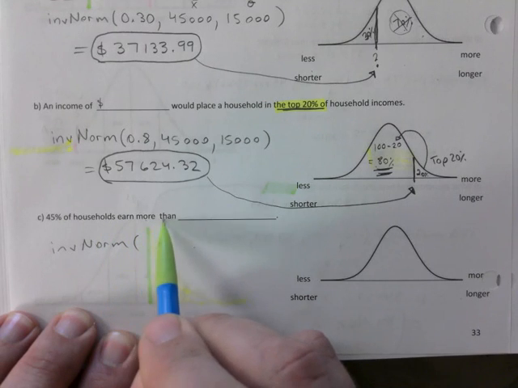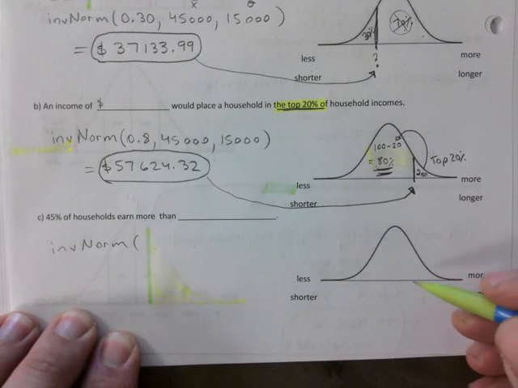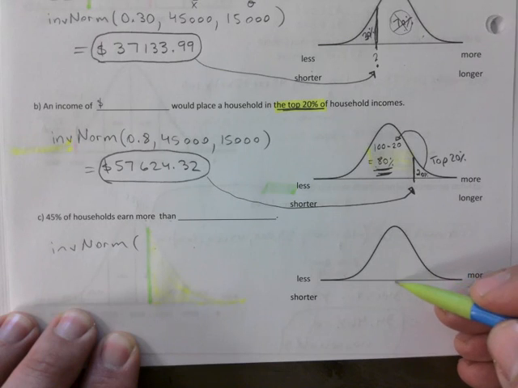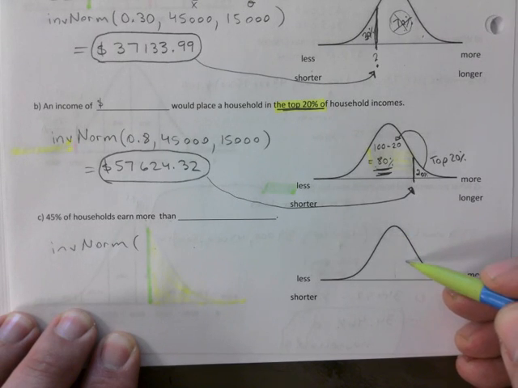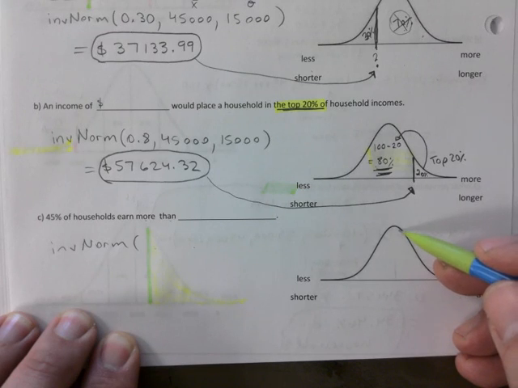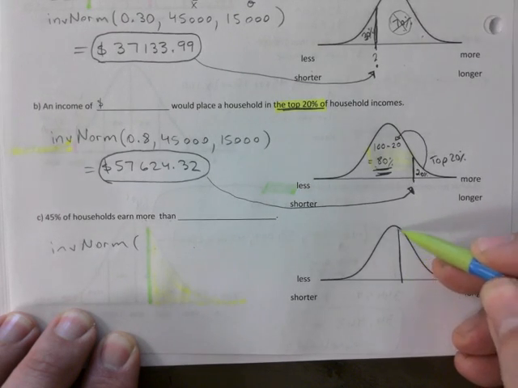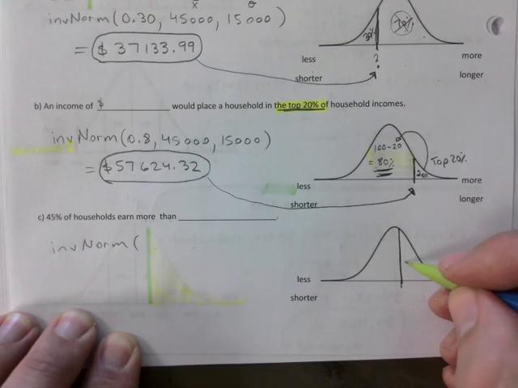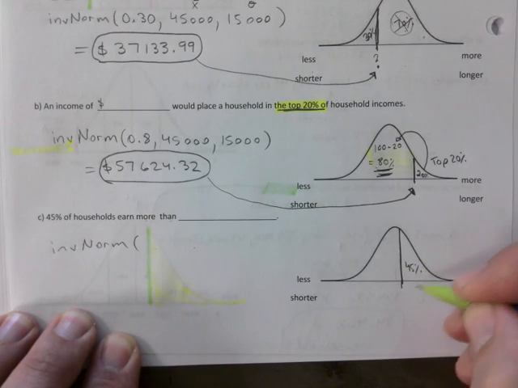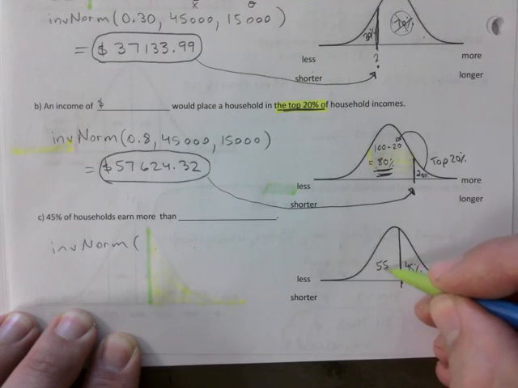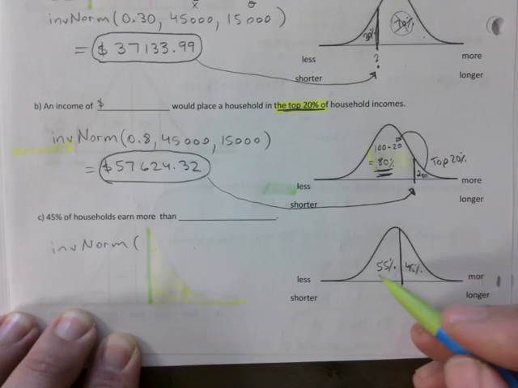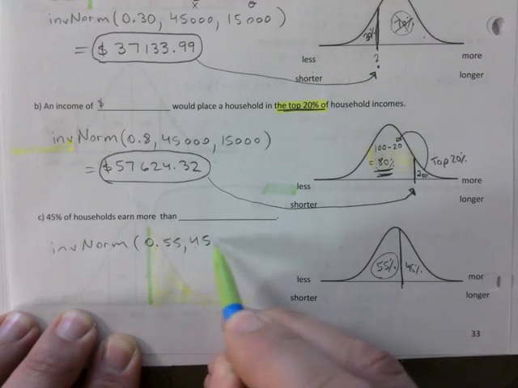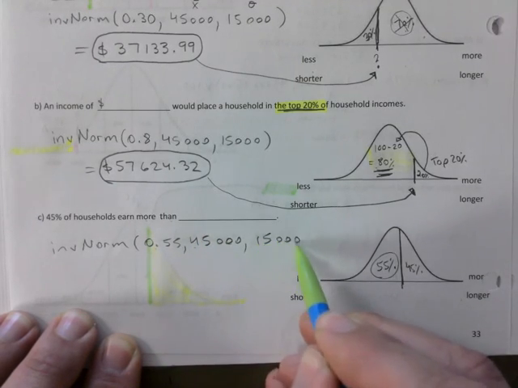45% of households earn more than this. I don't know if this helps you, but if you were to put the line in the middle, this would read 50% earn more. You want it to be more over here, right? This is the line on the curve, and I will not provide this every time. You can quickly make one for yourselves. 45% earn more, therefore 55% earn less. And this is the number you want. Okay? So 0.55, 45,000, 15,000.